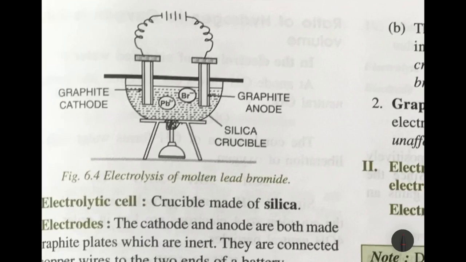The electrolytic cell used is a silica crucible. So why is silica used? Because it is non-reactive, it can withstand high temperature of 380 degrees Celsius, and it is a non-conductor of electricity. This crucible is heated slowly from outside using a burner.